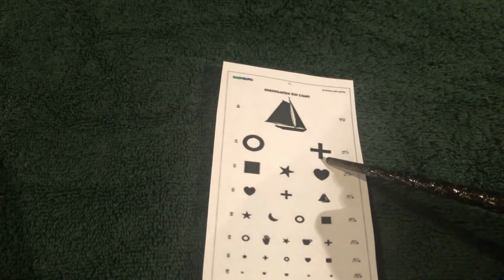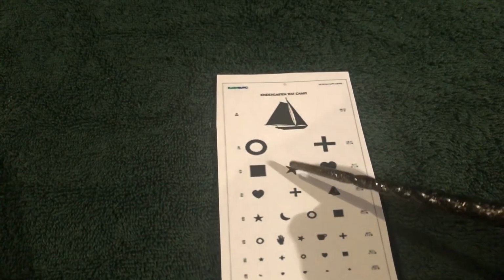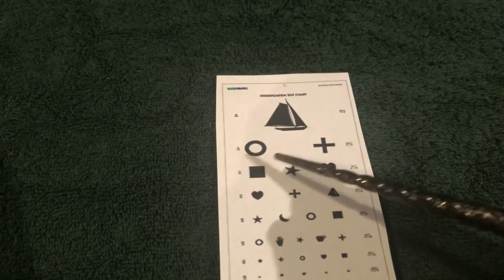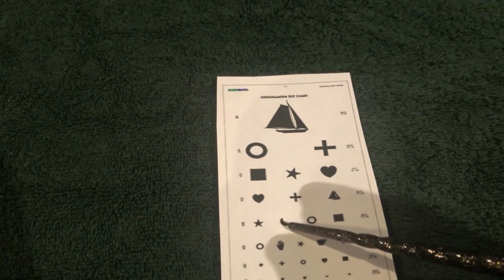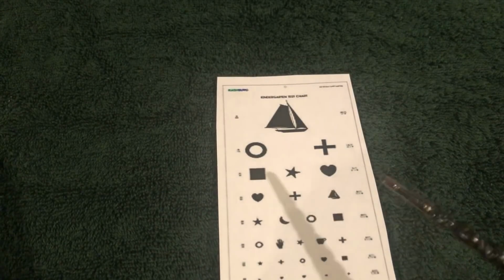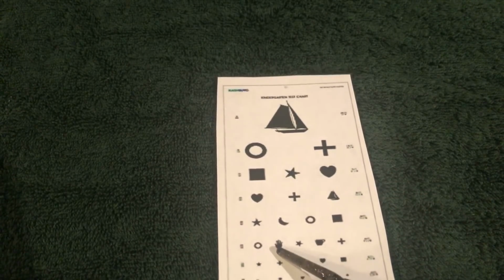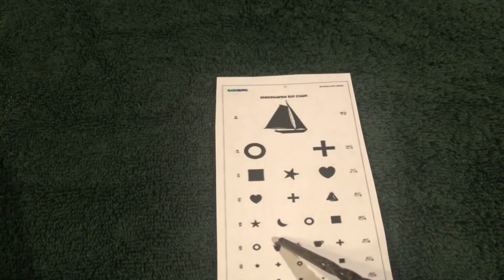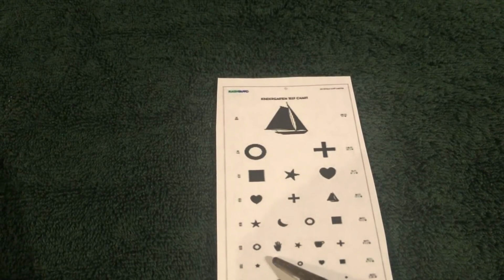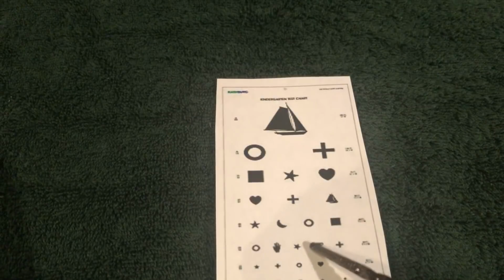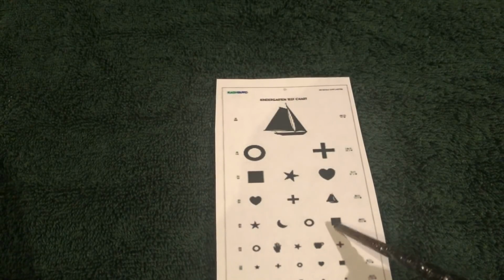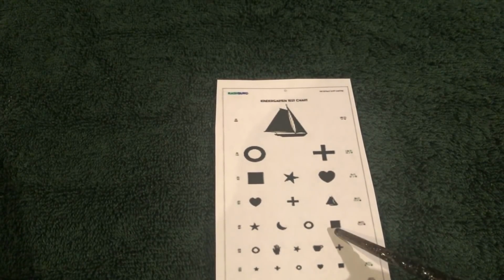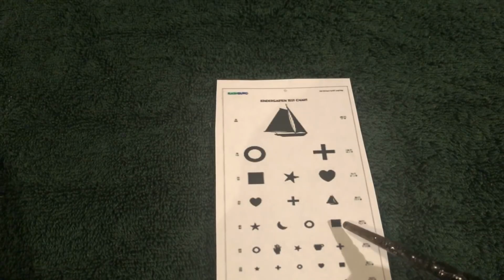Yes, a cross or a plus sign. I'll accept either. A star, yep. A square. A moon. Can you figure this one out? This is a little tricky. It's a hand. This one. It's a cup. Like a cup that you would put coffee in, yes. This one. It's a square, yes.